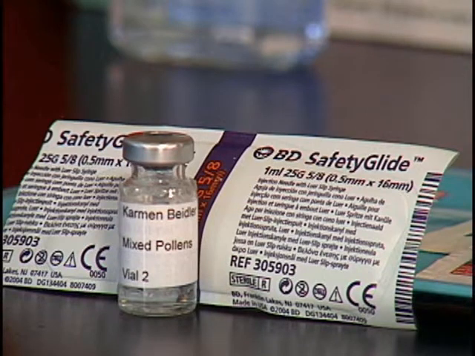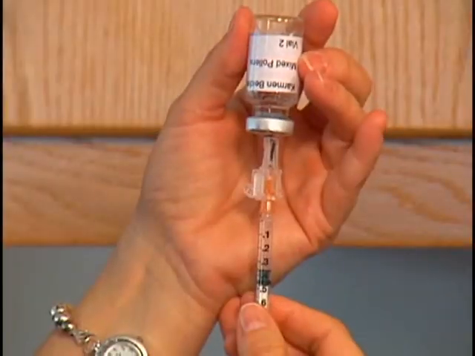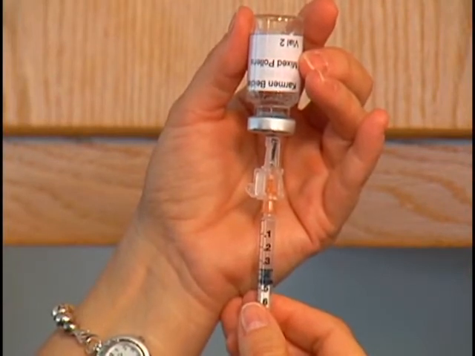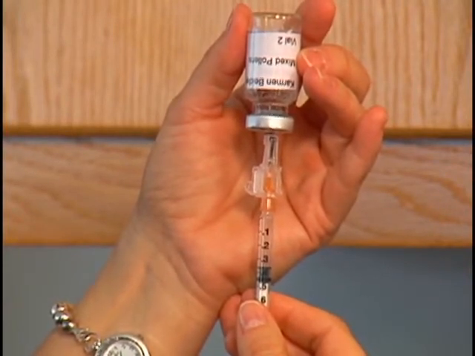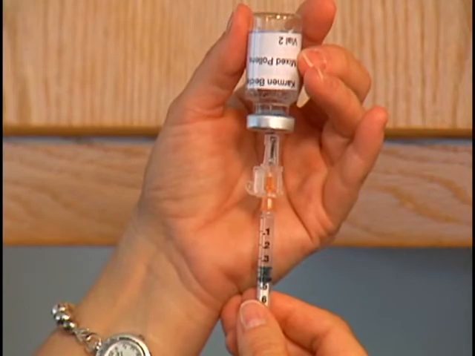Next, prepare the injection. To prepare an allergy injection, you will need the patient's allergy medication, a syringe with small calibrations known as a tuberculin syringe, a needle with a gauge falling between 23 and 25 and a length between 1/2 inch and 5/8 of an inch, and an antiseptic wipe. The patient must receive 0.35 cc's of her mixed pollens allergy medication today.